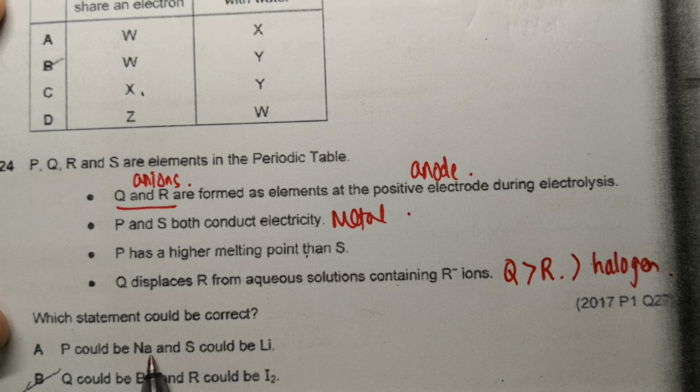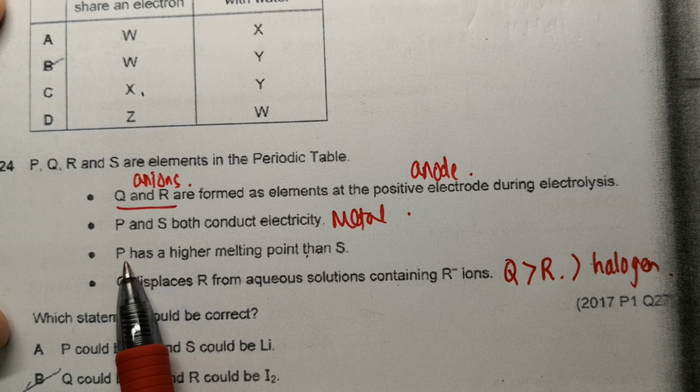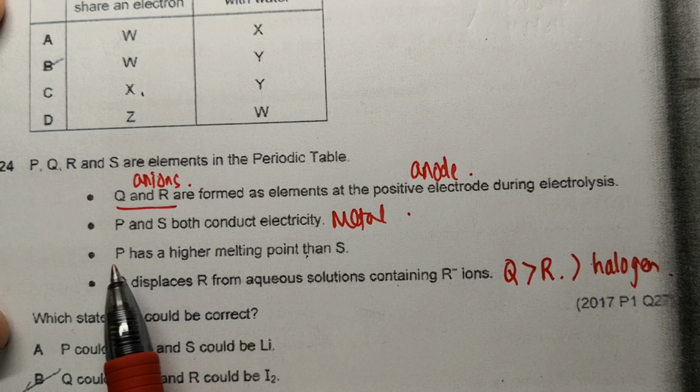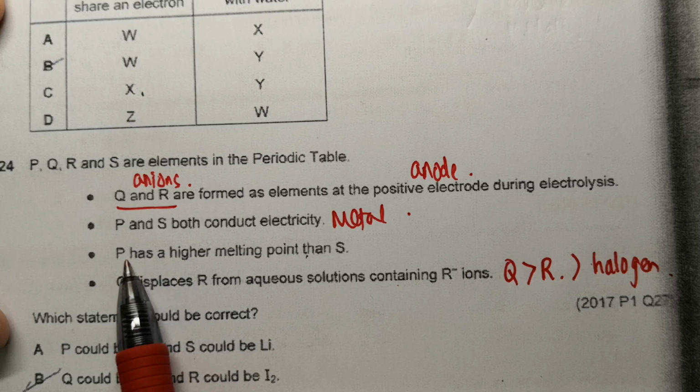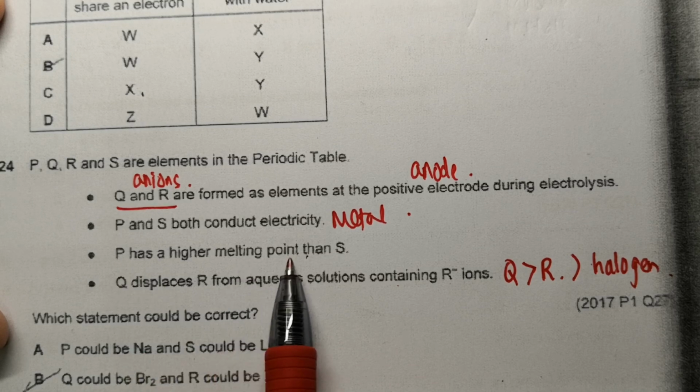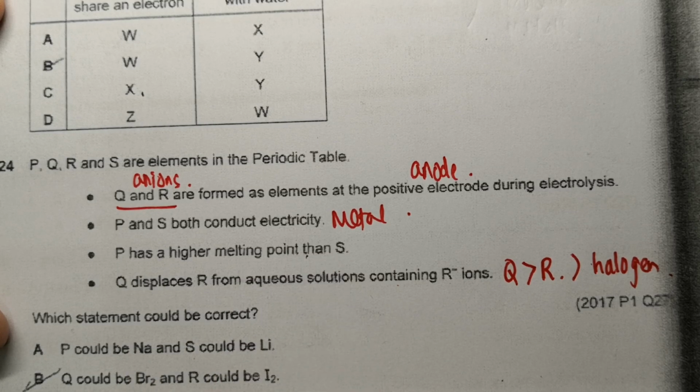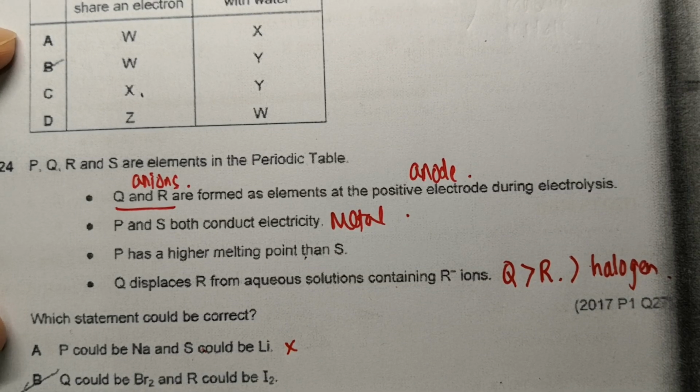Actually, it should be the other way around because lithium is above sodium in group 1. So lithium has a higher melting point than sodium. So this one is wrong. It's the other way around.